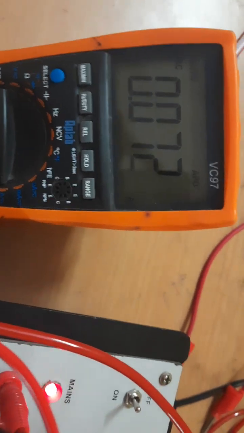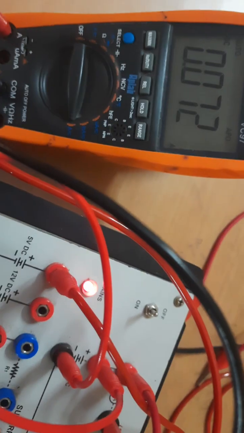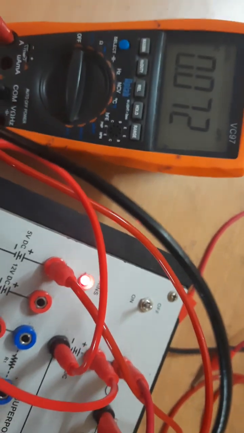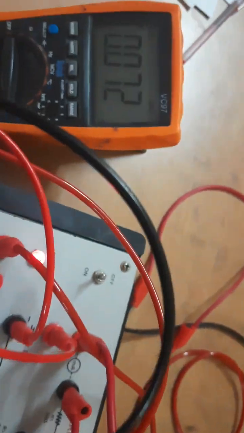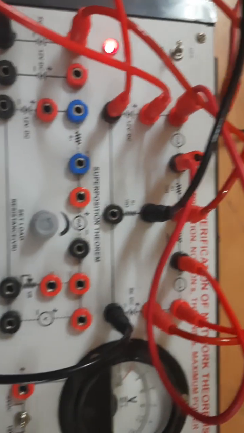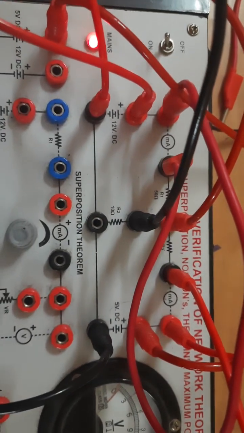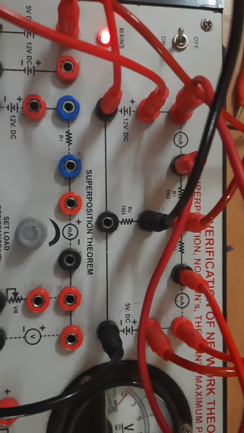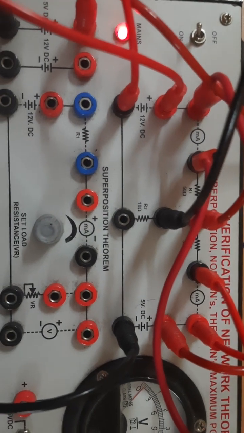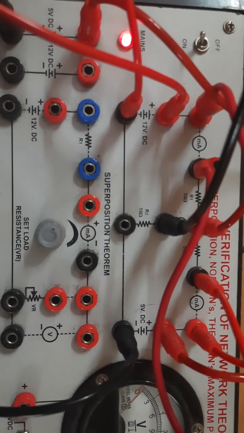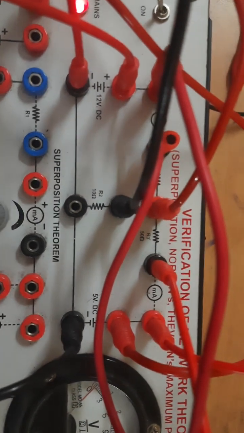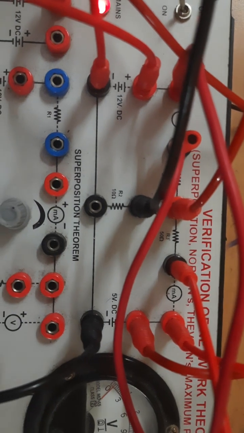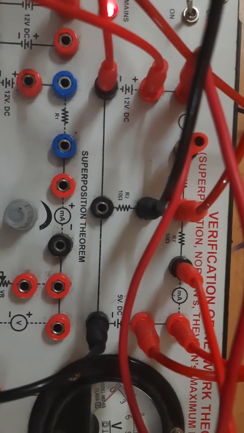So you can now tabulate these readings of I1, I2, I3 when 12 volt source is active, 5 volt source is active, and when both sources are active, and can verify that whenever you are adding the currents, when 12 volt source and 5 volt sources are active individually, the resultant current is equal to the current when both sources are active. So thank you all.